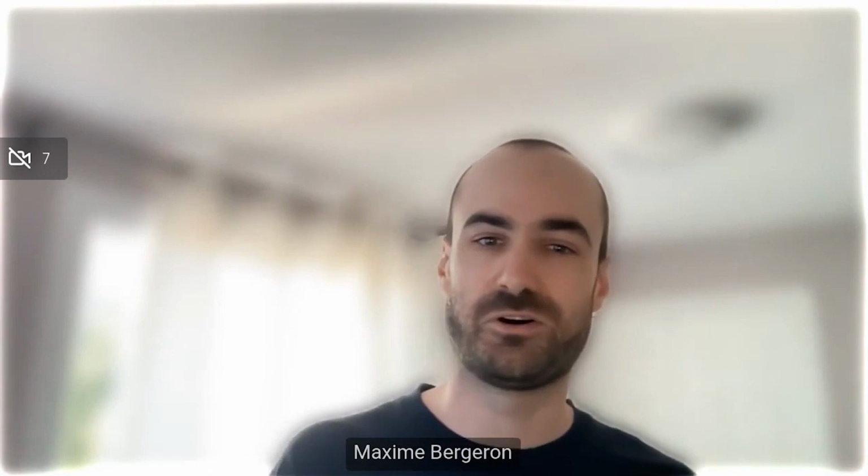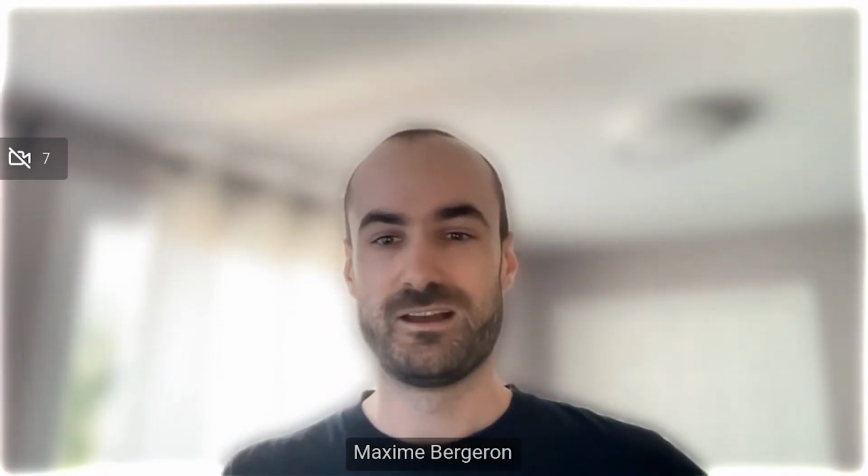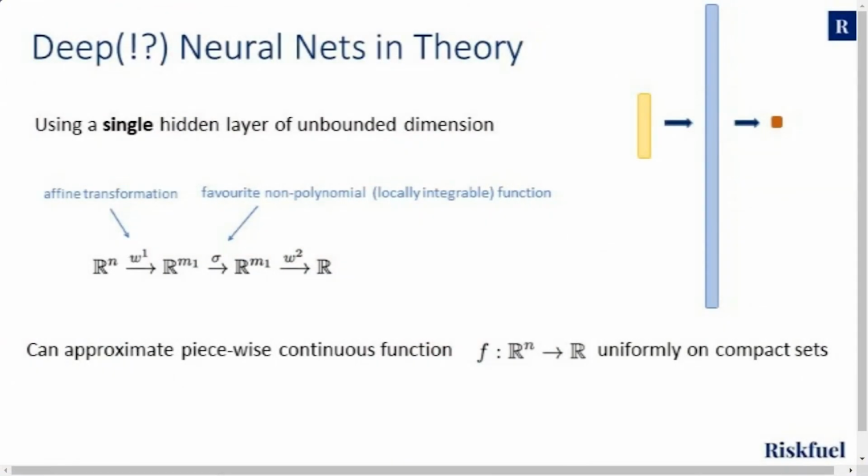You have some affine transformation, your favorite non-polynomial function, let's say ReLU for the sake of concreteness, and just using those two widgets, you can get arbitrarily close to any function. So any function meaning, in theory, you could handle this multi-asset autocallable using a single hidden layer. Or formally, people tend to talk about smooth functions, but it's really just piecewise continuous because that's all you need. So you can allow jumps and things like that.